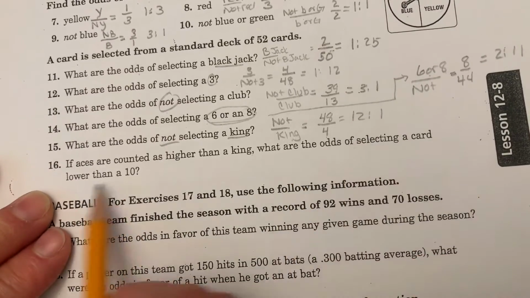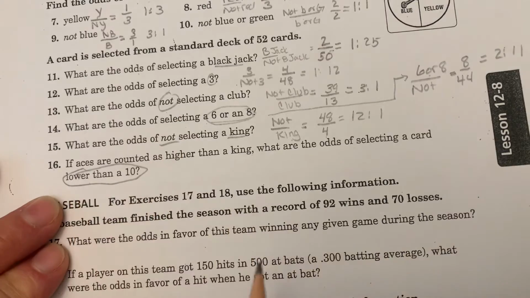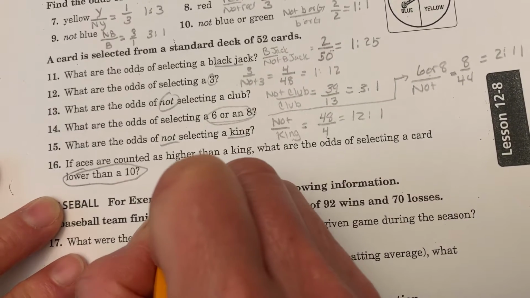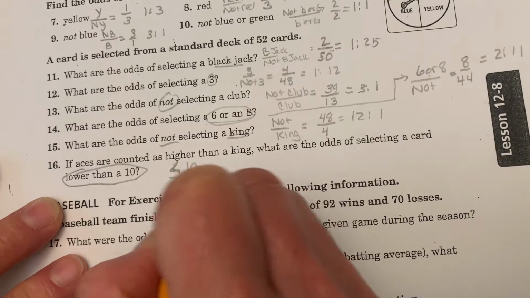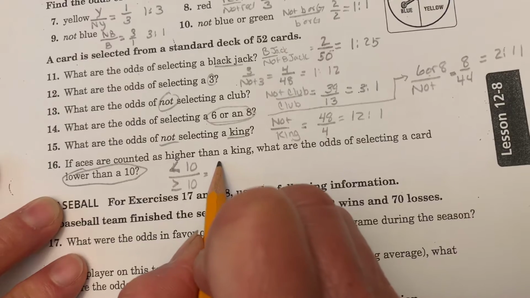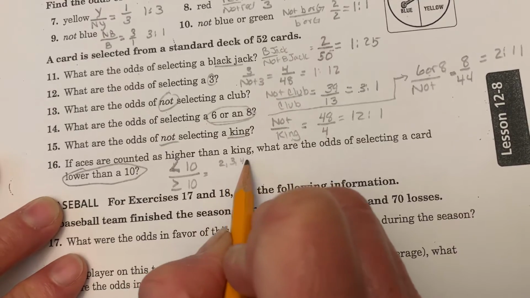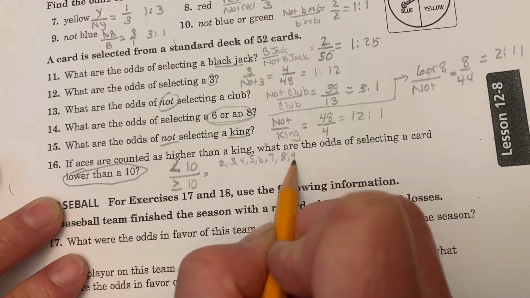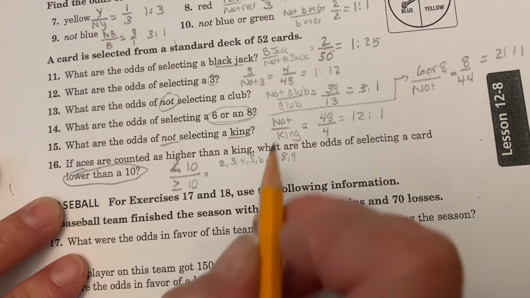Aces are counted as higher than a king. What are the odds of selecting a card lower than a 10? So let's say less than 10 over greater than or equal to 10. So let's think about it. 2, 3, 4, 5, 6, 7, 8, and 9 are all cards less than 10.